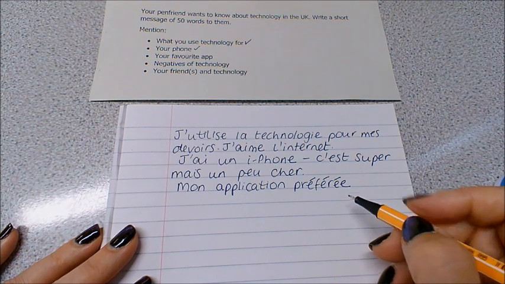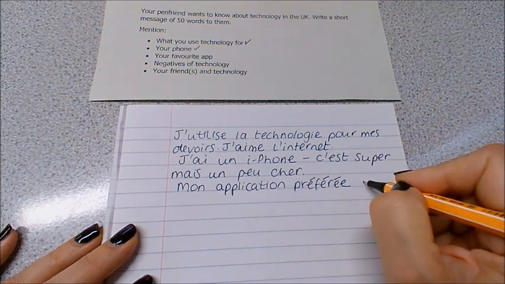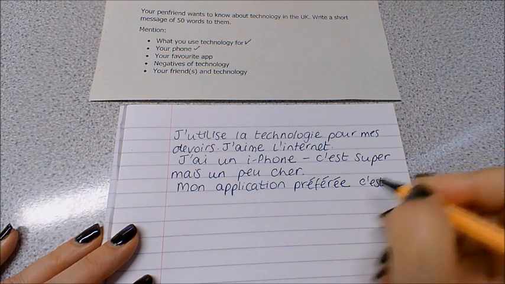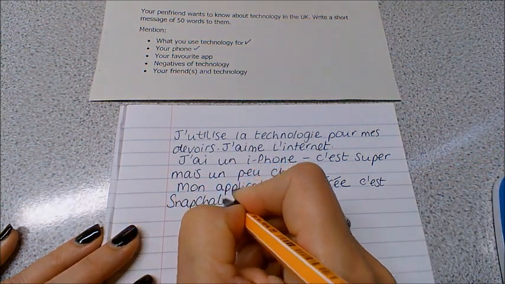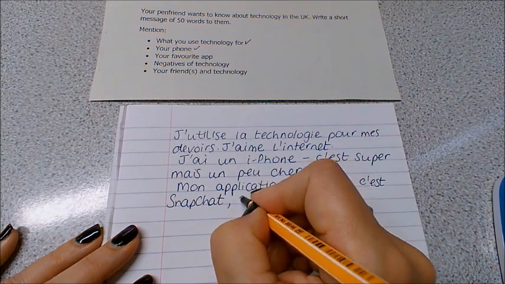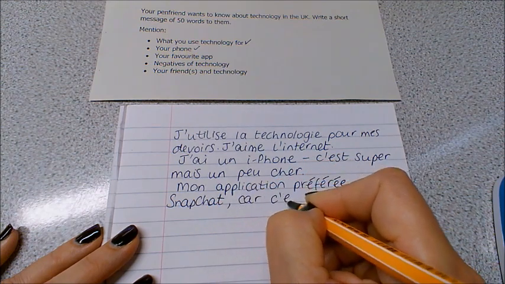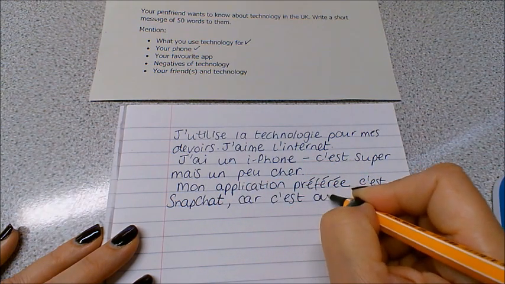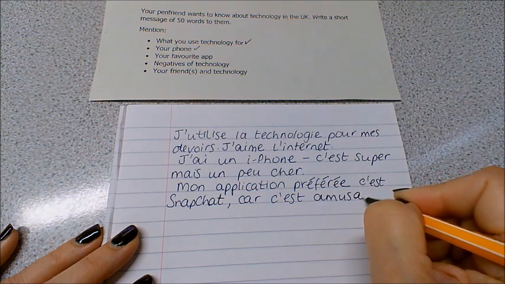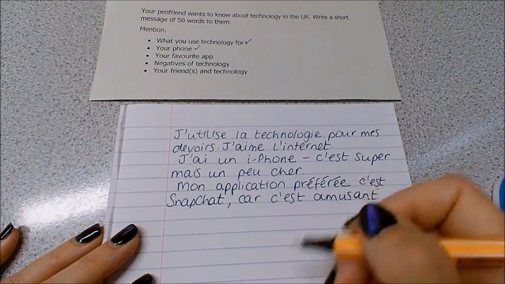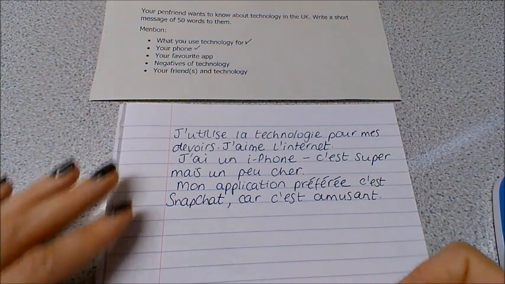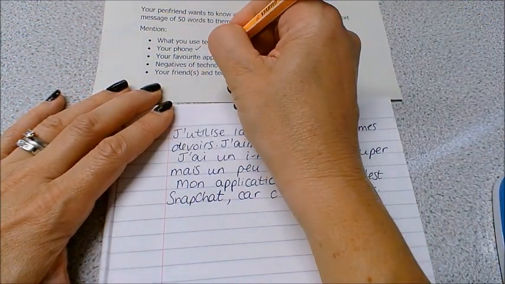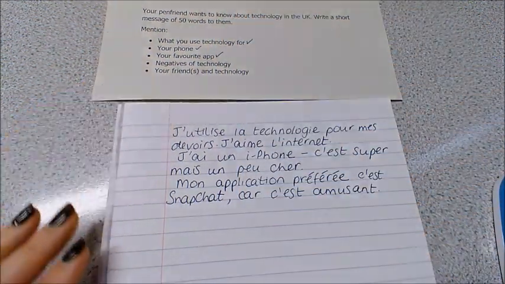Mon application préférée, c'est Snapchat. And of course, I'm going to give a reason. Car c'est amusant. I've said super already, so I don't want to repeat my adjectives. Okay. This is my favourite bullet point covered. I can tick that off.